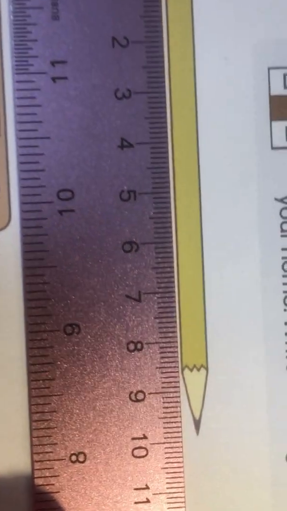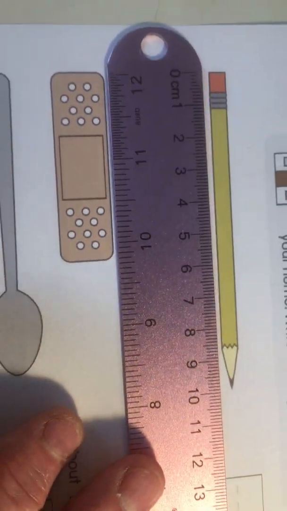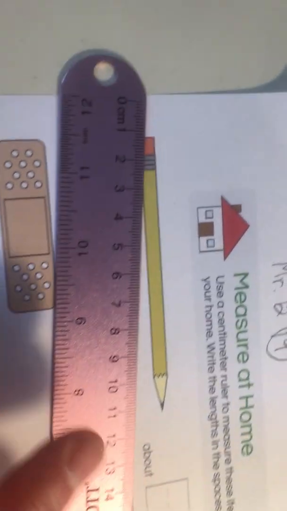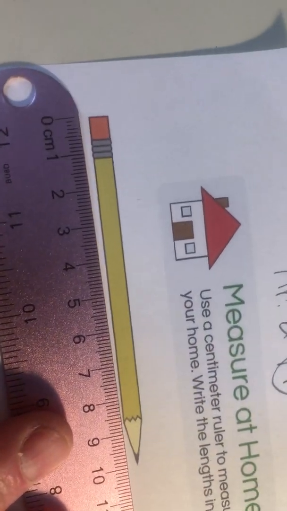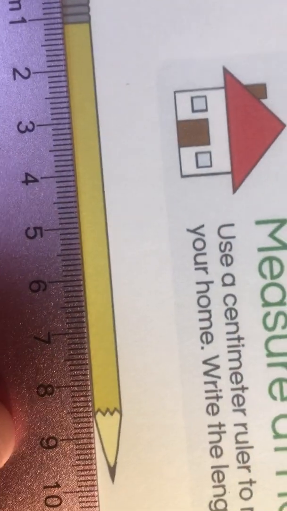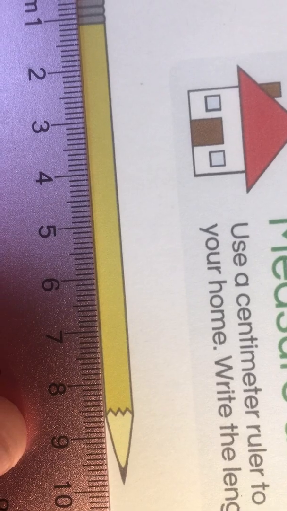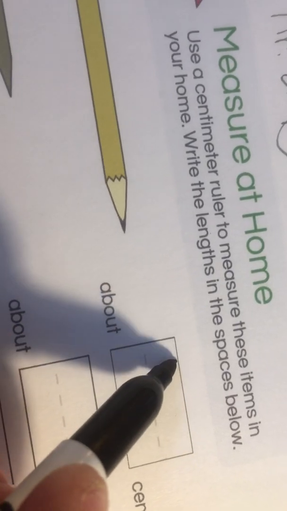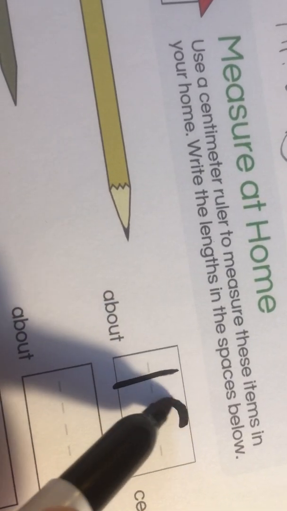0 to 10. Again, it's 10. All right, I got the same answer both times. There's a good chance that's the right answer. All right, so then it says about. It's not exactly 10 centimeters, but it's close, right? It's really close. But if you wanted to be really technical, it might be just a little bit shy of 10 centimeters. So 10. So you're going to write a 10 in there.